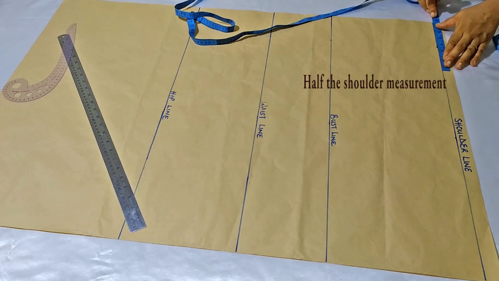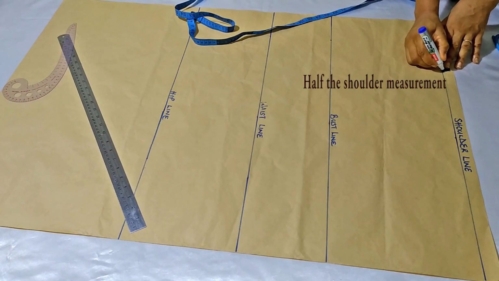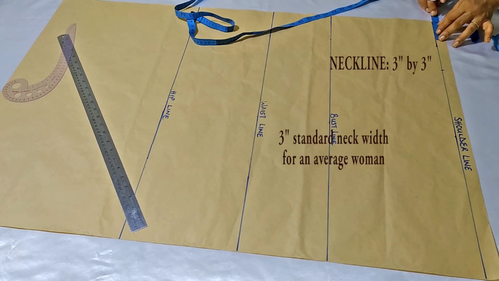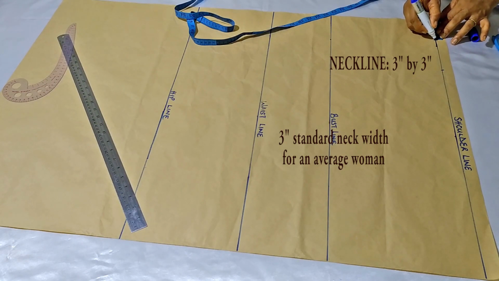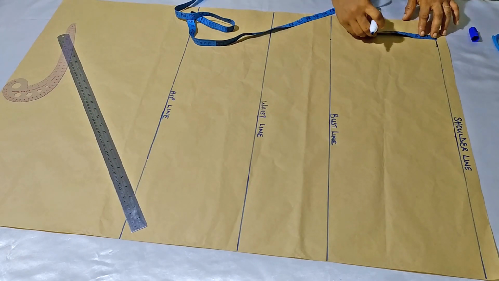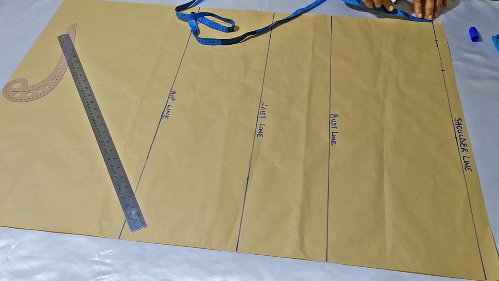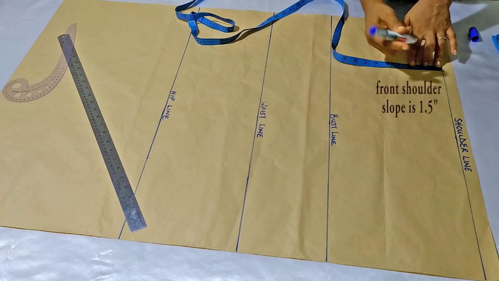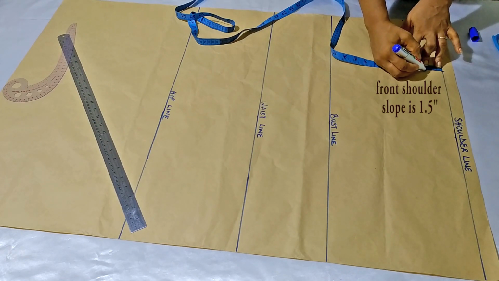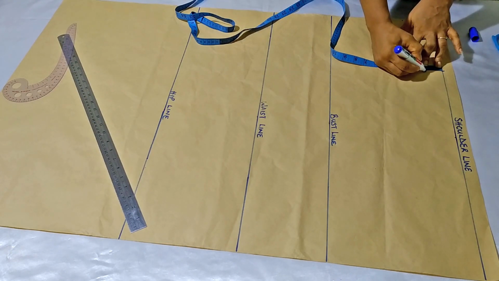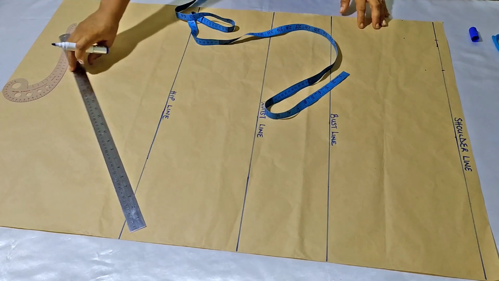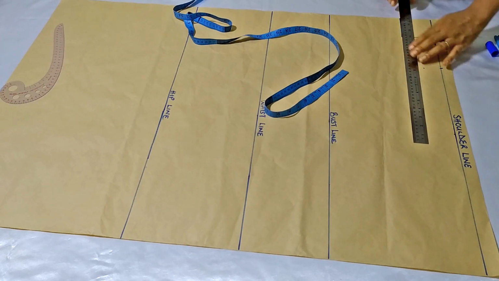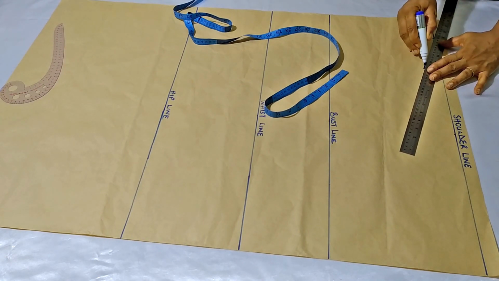First, have your shoulder measurement. My shoulder measurement is what I'm marking here. And the neck width for an average woman is 3 inches, and I'm using 3 inches deep too. You can always modify this neck. Then the shoulder slope for the front is 1.5 inches. It's different from that of the back, and you're going to see that shortly. I'm scaling according to measurements.